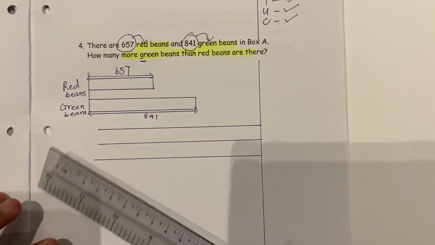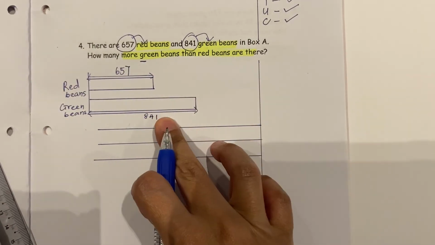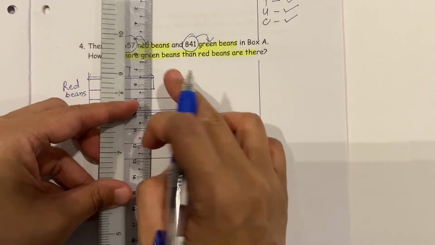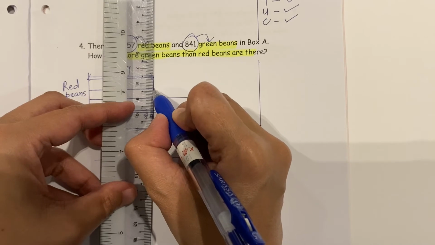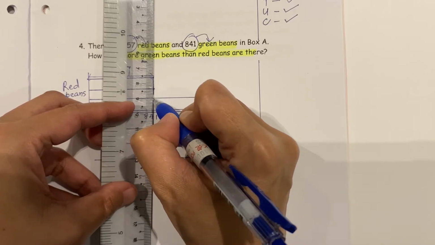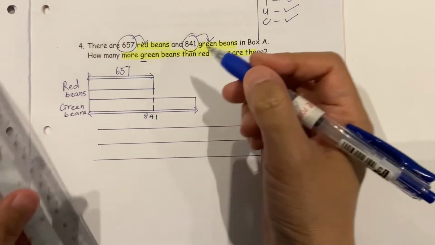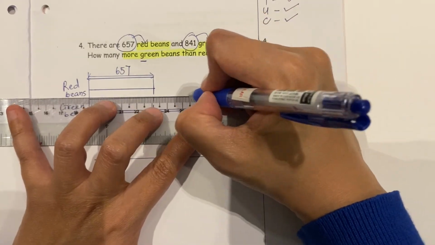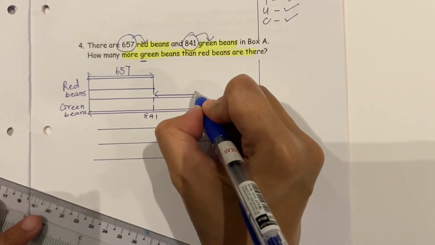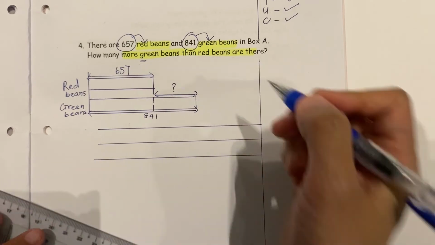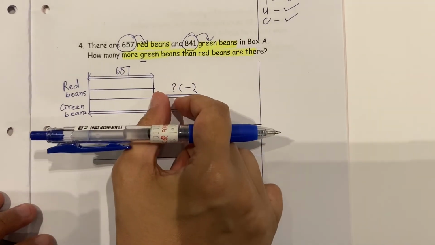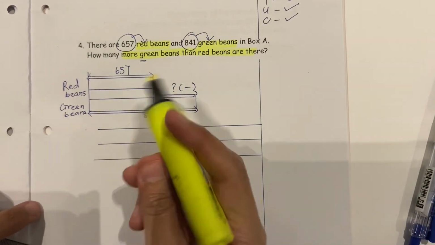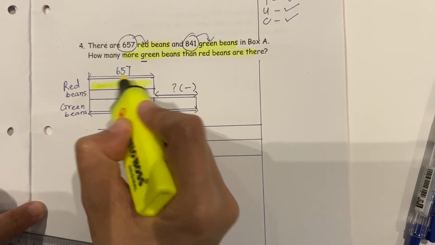Right? As you can see from the model, the green beans is more, right? So they ask you how many more. So how do you show how many more? You just draw this dotted line. So this is the more which you need to find out, okay? And you need to minus to know this, because this one here will mean this is the same amount.